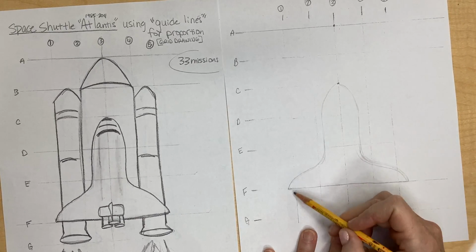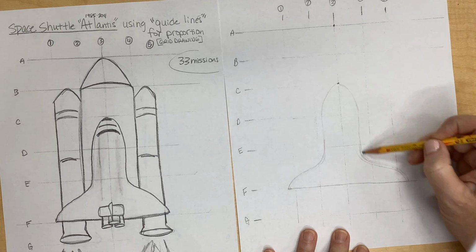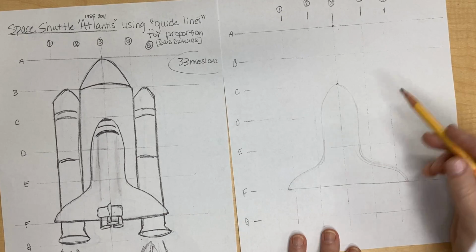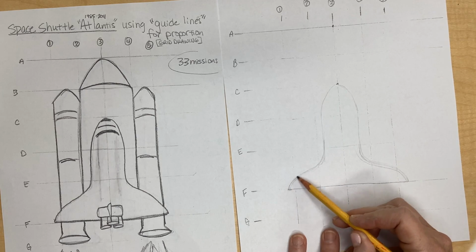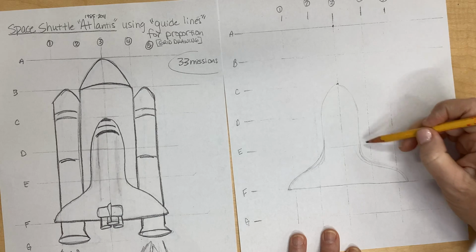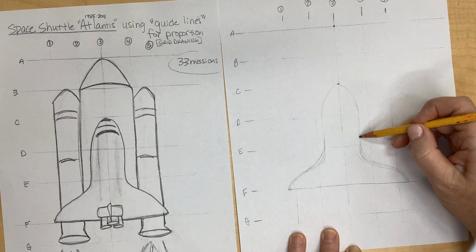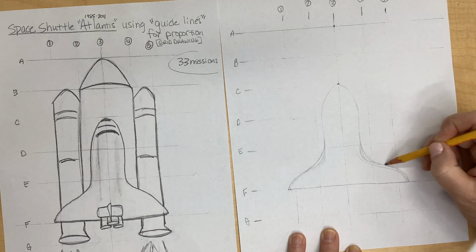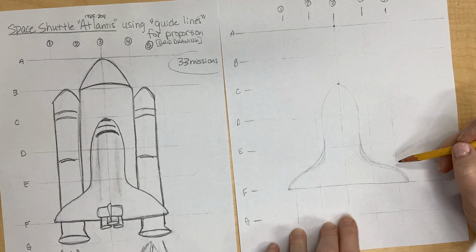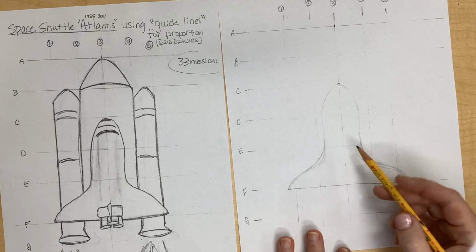Also, you'll see I will draw several lines sometimes because I'm trying to find the line that I like. Maybe this goes in a little too much, so I'm going to keep playing around with these lines, but I don't want you to get stuck here and think that this has to be perfect and not be able to move away from this spot.